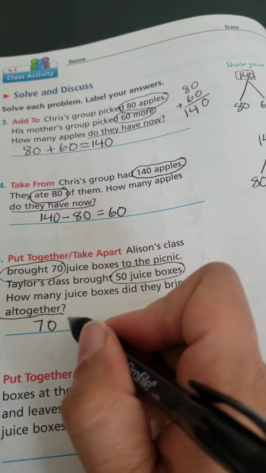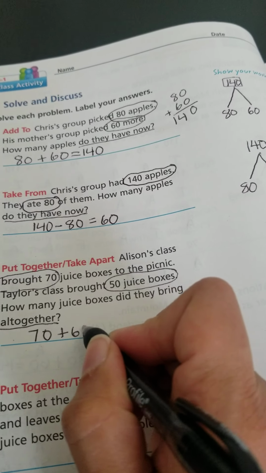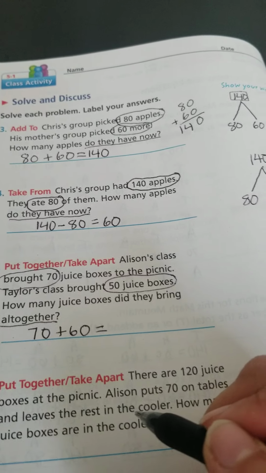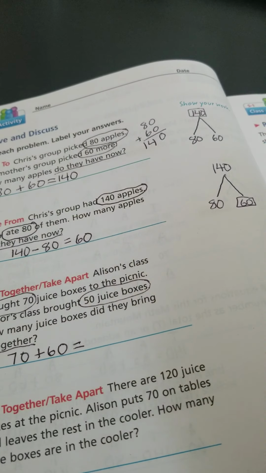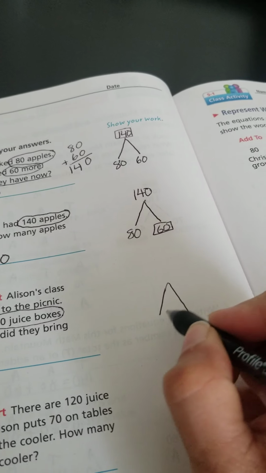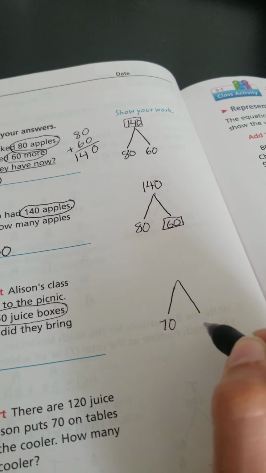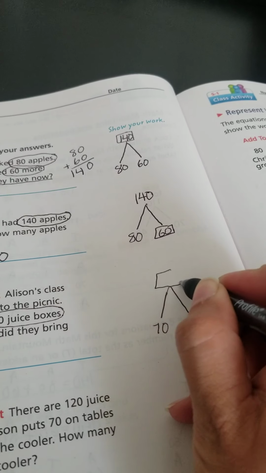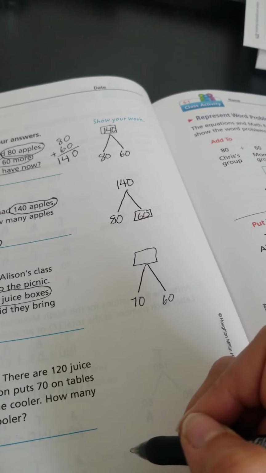70 plus 60 equals the total. Okay, you can make a math mountain again. 70, 60, and the total or the sum.